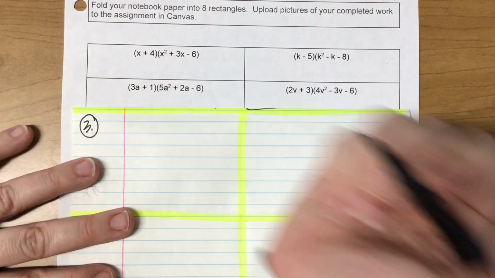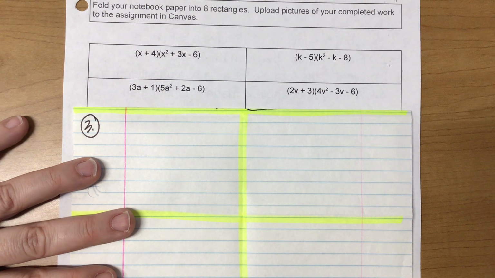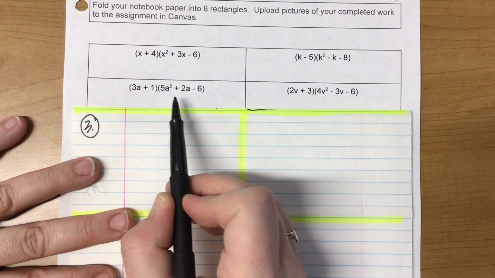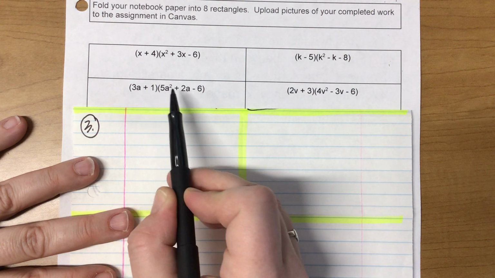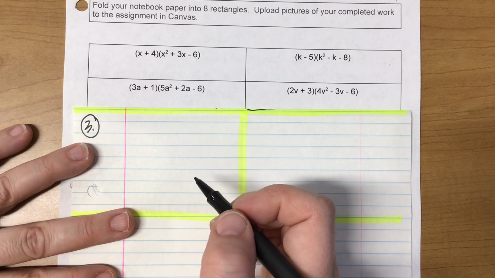the one that middle schoolers pick the most. It's a little bit more aesthetically pleasing. So this is a binomial and a trinomial. So there's 2 terms and 3 terms. So I'm going to draw a grid that is a 2 by 3.